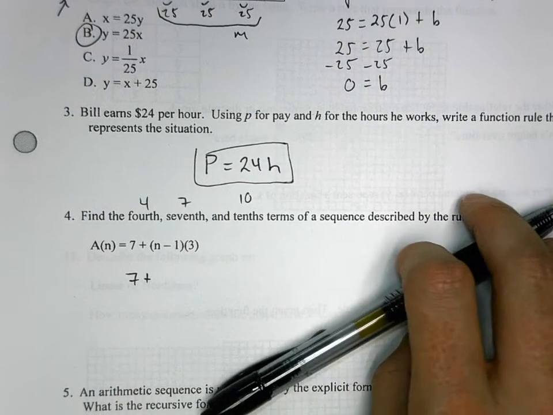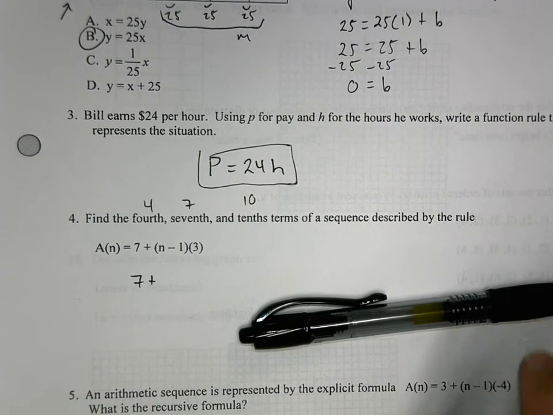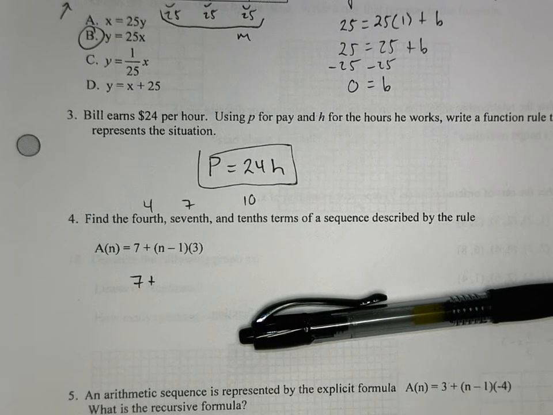Sorry, there's a fly around here. I gotta get this fly. This is bugging me. Okay, that fly has a death wish.